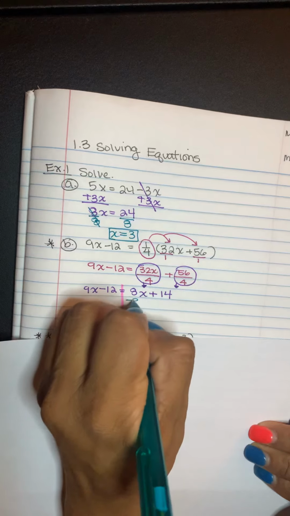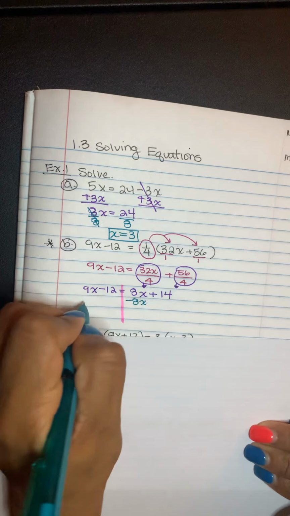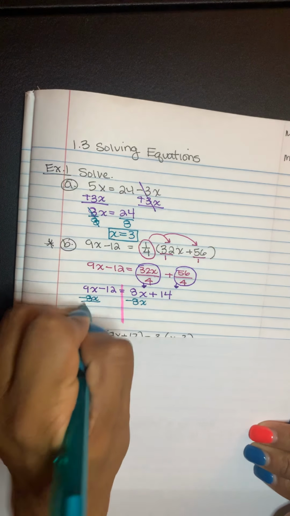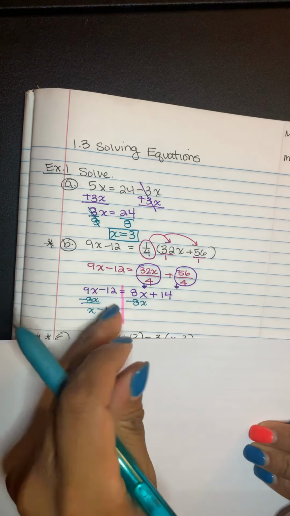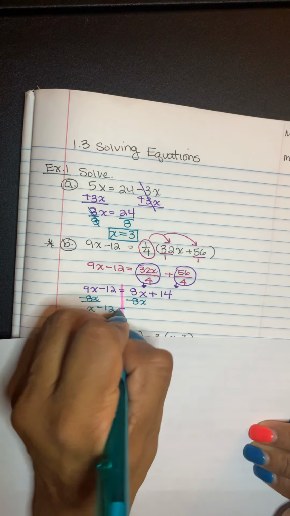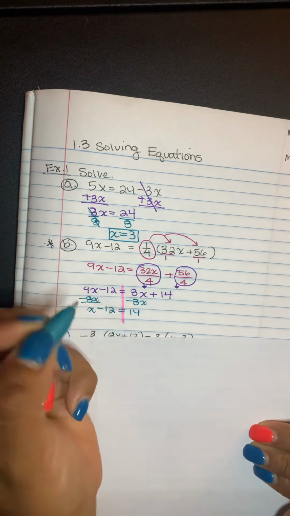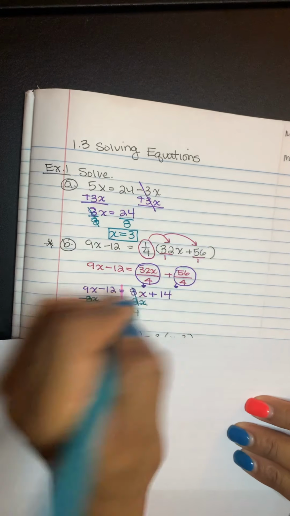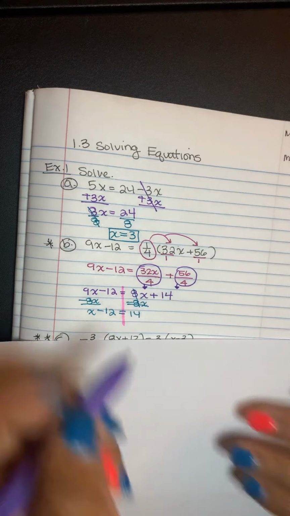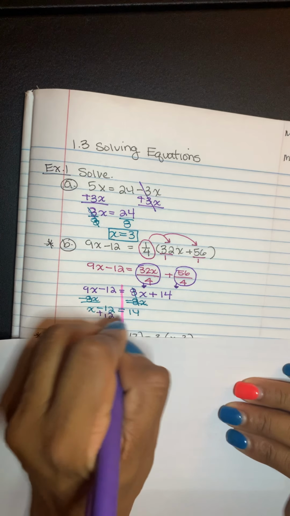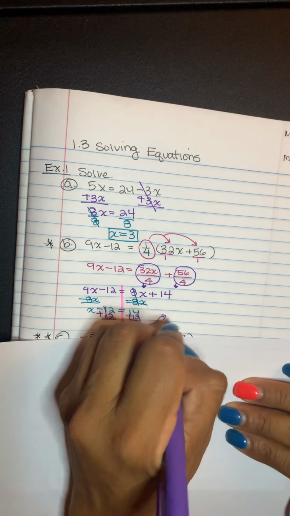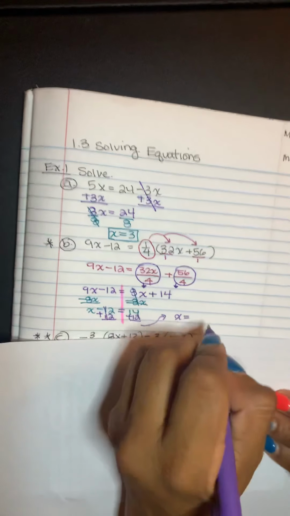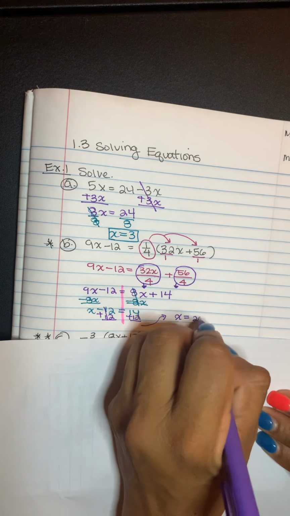Okay, so I'm going to bring this 8x over, and I'm actually going to subtract. That gives me x minus 12. Actually, let's go ahead and I guess we can write that out. I'm going to show you step by step. If you get comfortable, you can already add the 12 to both sides. Final answer, x is equal to 14 plus 12, which is 26.